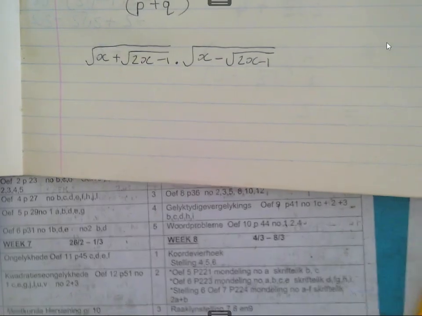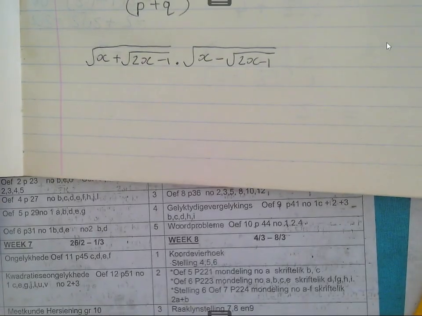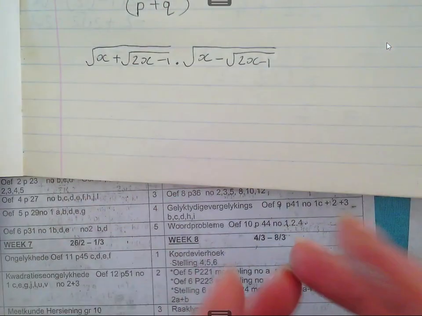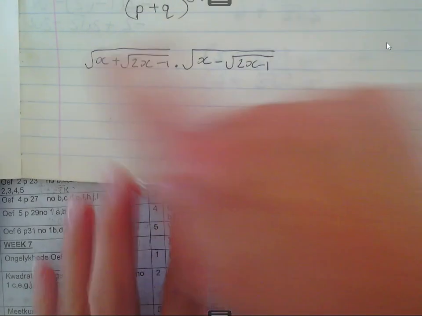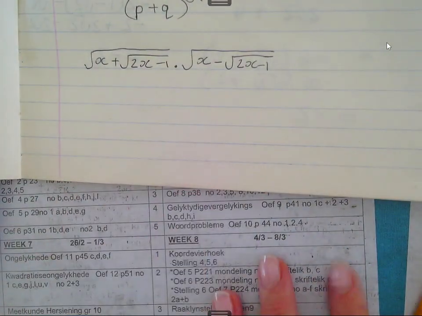Okay, I want to help you to get started with this one. Firstly, I want to know, can we square this to get the square roots away? Can we put a bracket and square and then just get rid of those square roots?